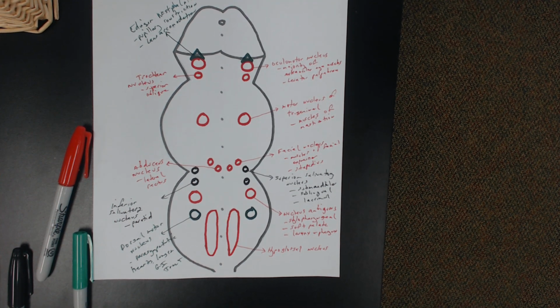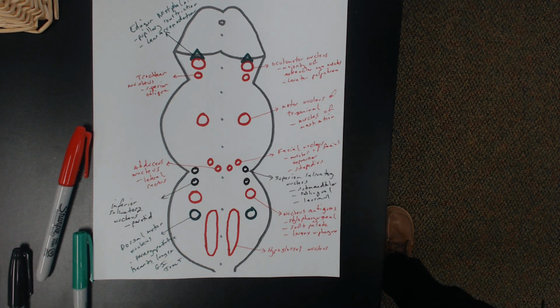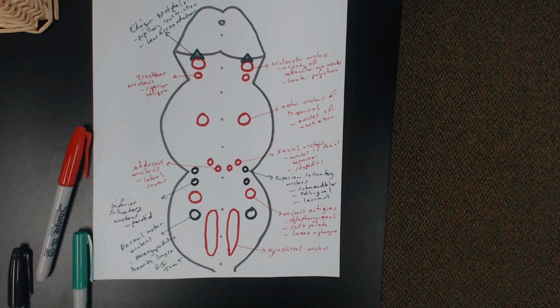Realize cranial nerve number 11, where are the motor nuclei for cranial nerve number 11 located? What part of the spinal cord? Right, the ventral gray horn, C1 through C5. That's where cranial nerve number 11 houses its motor neurons. The lower motor neurons for cranial nerve number 11 are housed in the ventral gray horn of C1 through C5. Okay, quick review. Questions about motor?